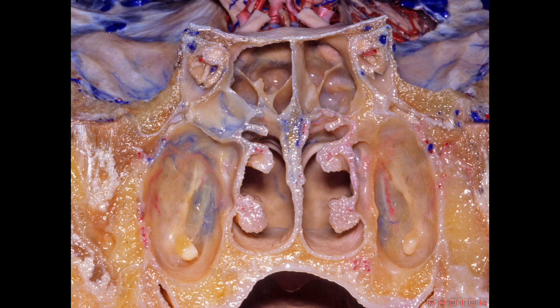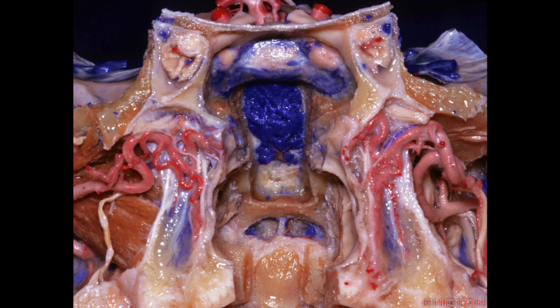So that if we look at back wall of maxillary sinus and open it, directly behind it we have pterygopalatine fossa, and V2, the terminal end of Vidian nerve, pterygopalatine ganglion.